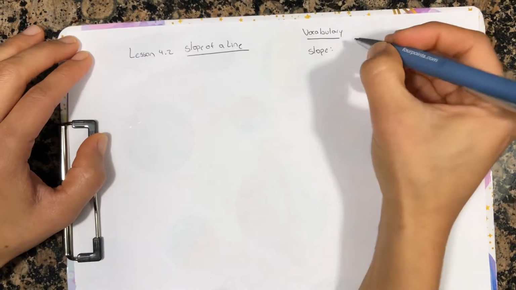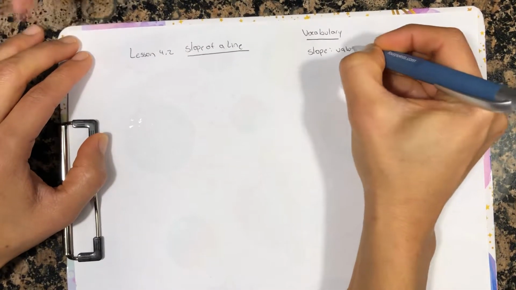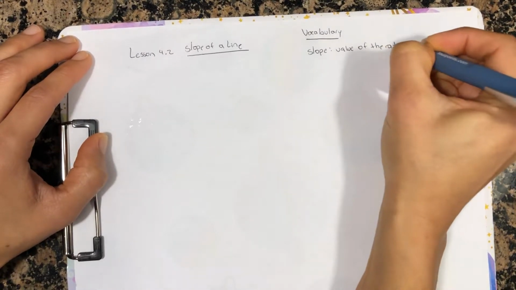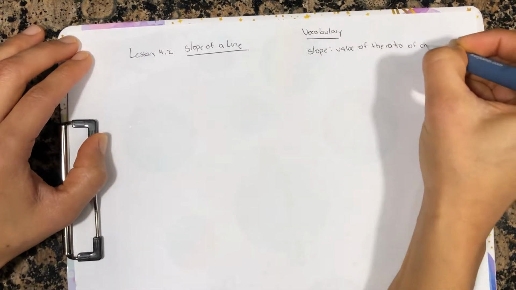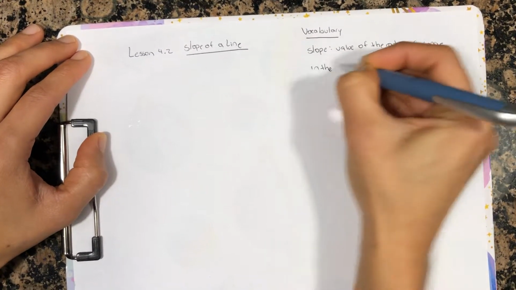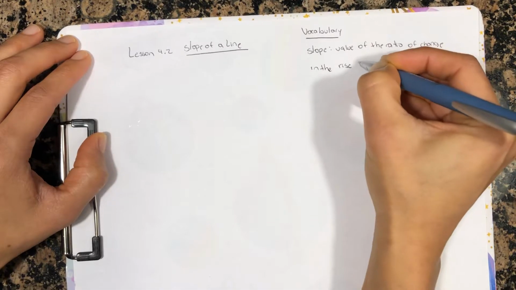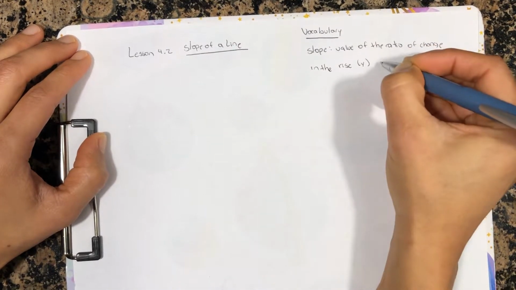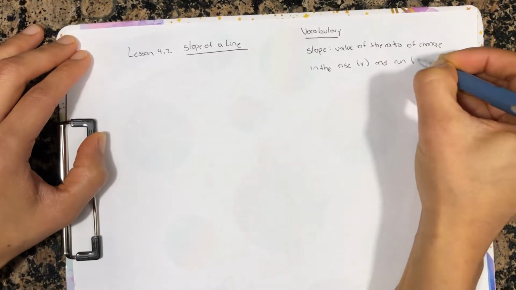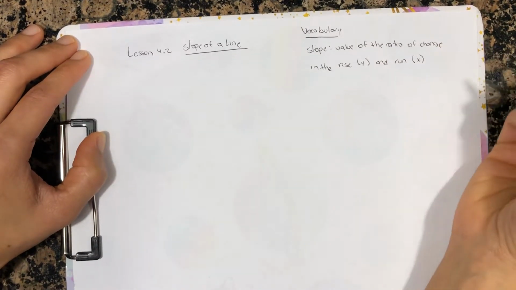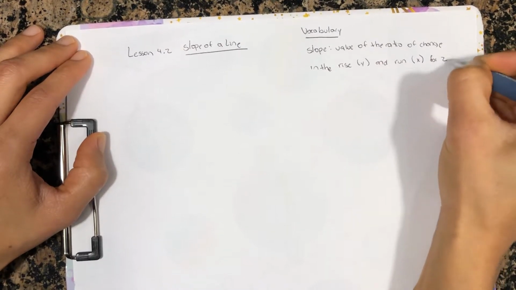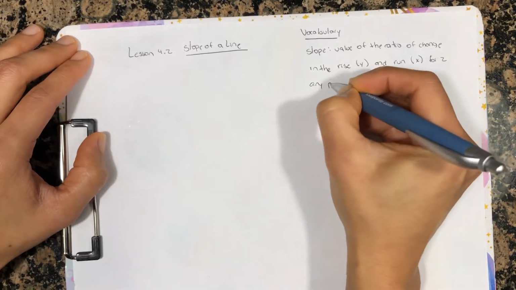A slope is a value of the ratio of change in the rise, which is equal to the value of y, and run, which is equal to the value of x. And for any points in a line.